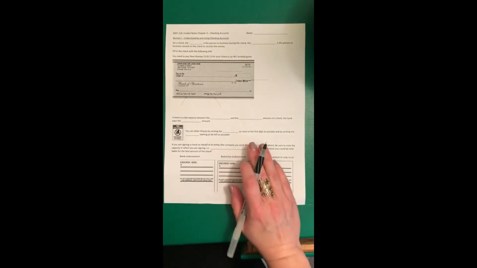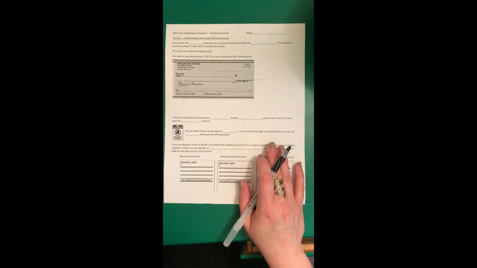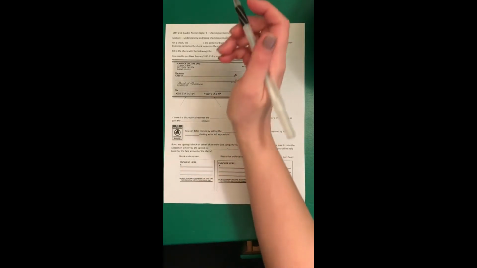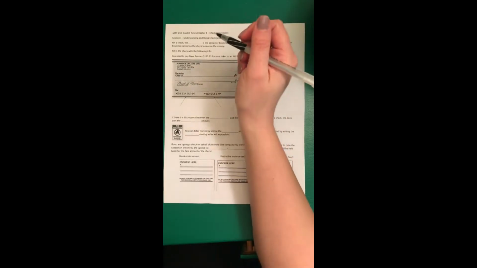All right, we are going to talk about checking accounts today. You should have already read Chapter 4, Checking Accounts, in your textbook. We'll start with Section 1, Understanding and Using Checking Accounts.